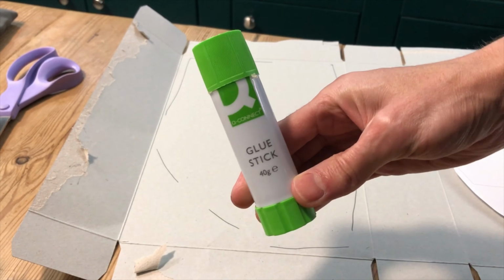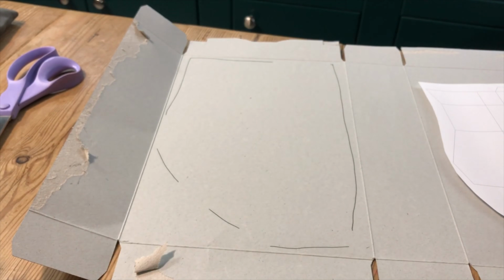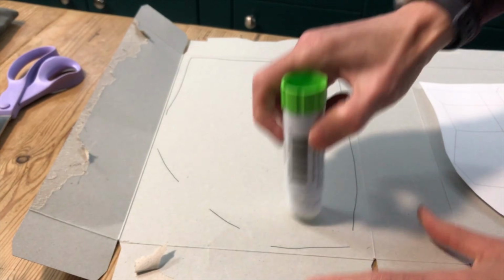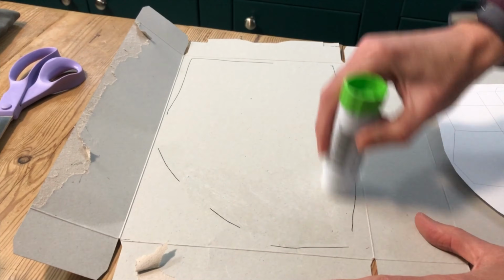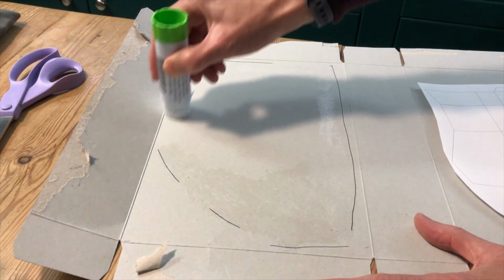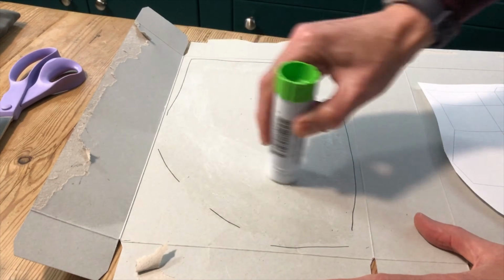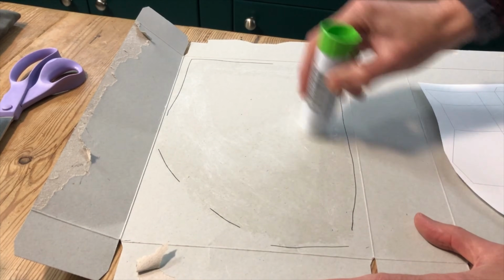Then use a glue stick. I'm using one of these Q ones that I got in bulk off eBay. I've never had any problem with these. I sometimes use different types, but this is the one that I tend to get most cheaply. Basically make sure that the whole surface is covered.